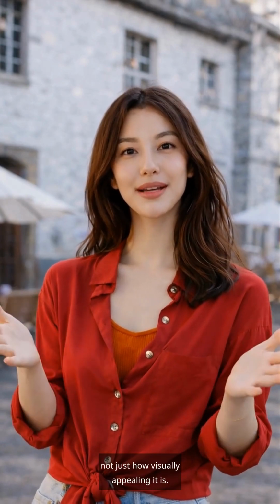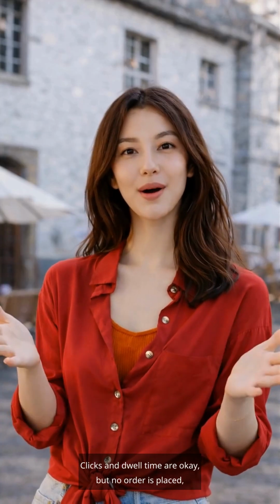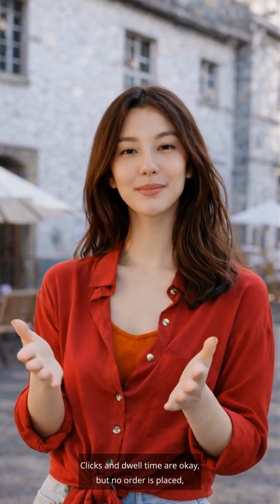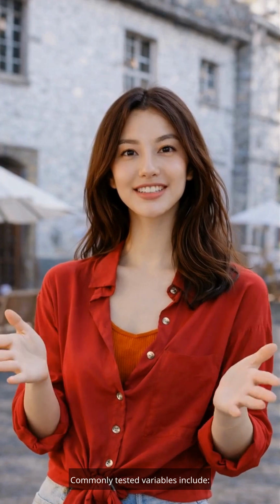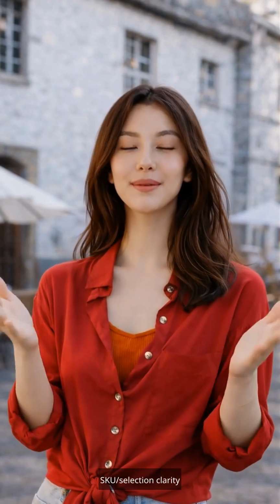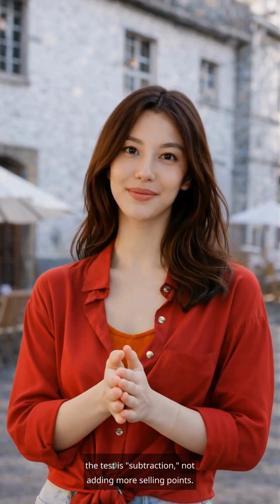Third level, conversion: order, behavior. Clicks and dwell time are okay, but no order is placed. Only then should we consider this level. Commonly tested variables include SKU, selection clarity, whether hesitation points are reduced, whether clear action guidance is provided. At this level, the test is subtraction, not adding more selling points.